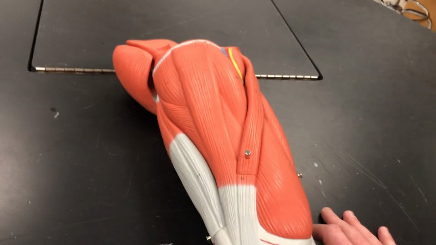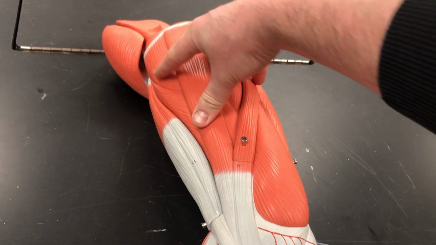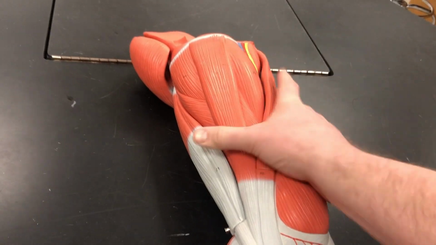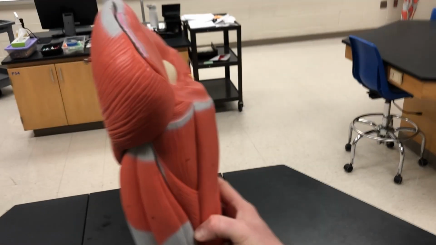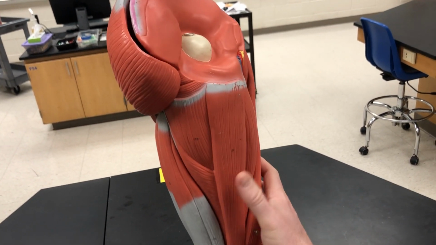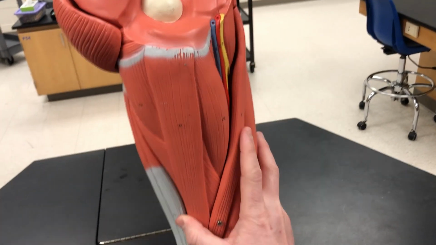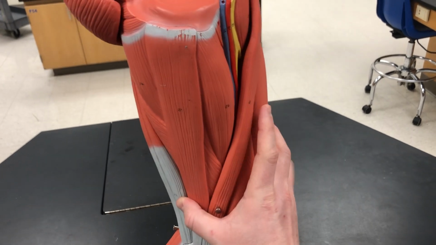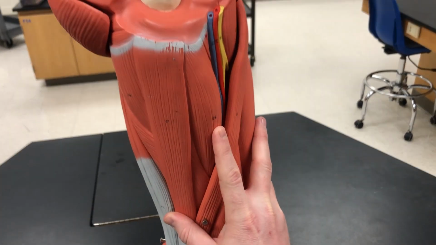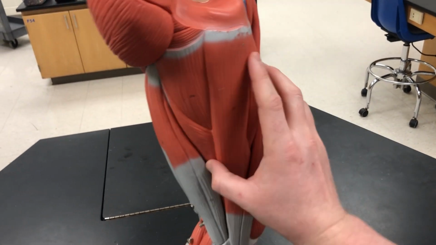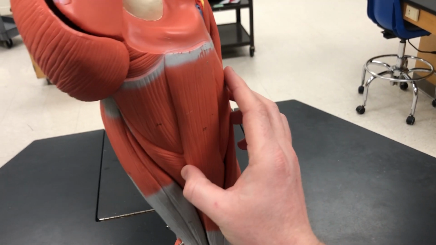So we would have this big muscle back here is the adductor magnus. And it's easy to see from a posterior view. You can see that adductor magnus right there, the gracilis right next to it right here. And then this muscle right here, it looks a little bit longer than that adductor magnus. That would be the adductor longus. So again, gracilis, adductor longus, adductor magnus.